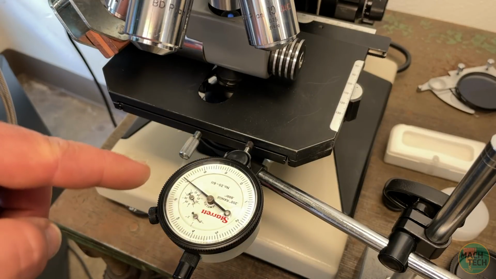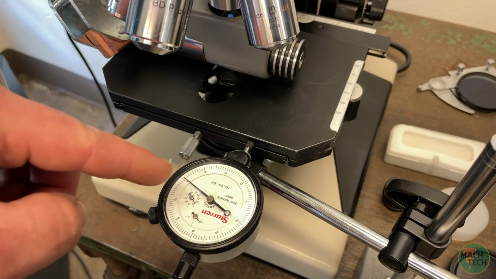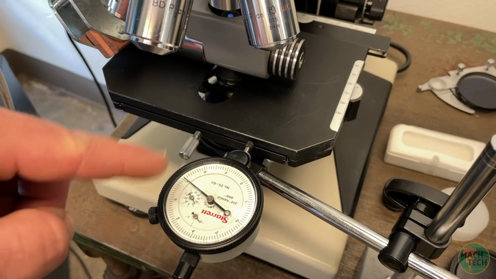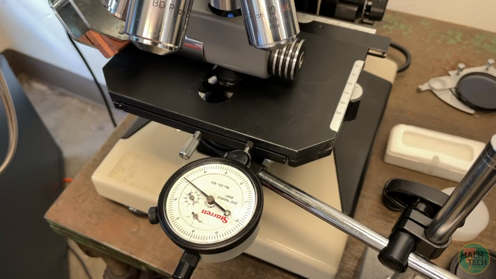This indicator is a tenths reading indicator. Each graduation is a 1/10 of a thousandth of an inch, and I think that resolution is going to be appropriate for what I'm trying to measure here.